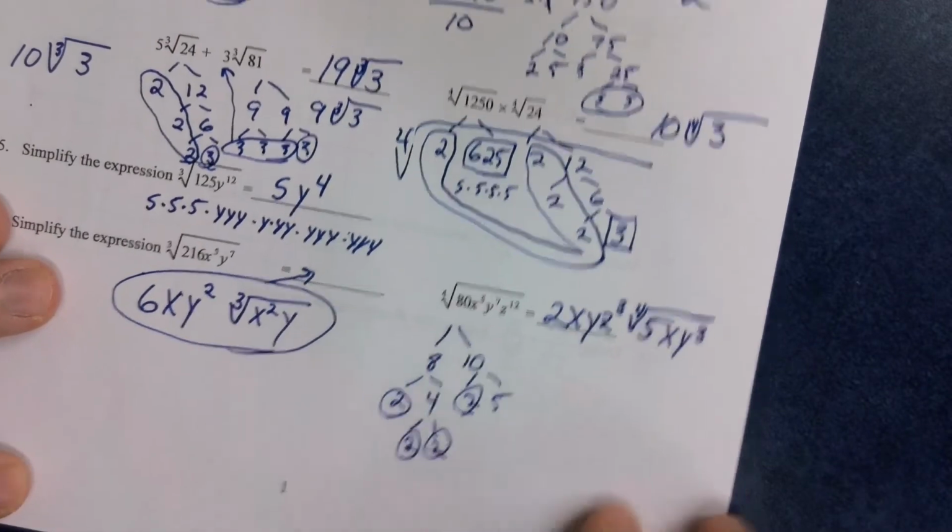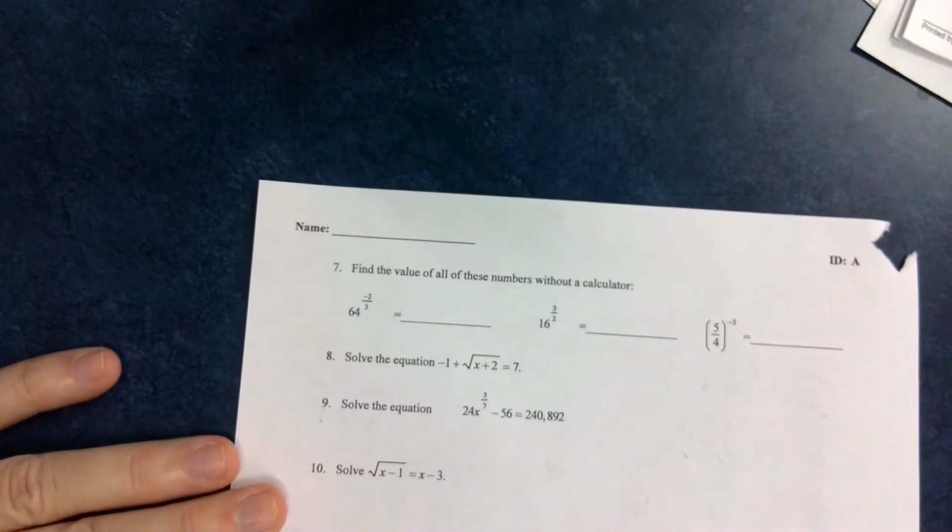I'm hoping that this was helpful. Looks like I'm probably going to have to make 2 videos for this thing, because I don't know that we'll have enough space or time to be able to do it. But I'm going to go through this here. Here we go.